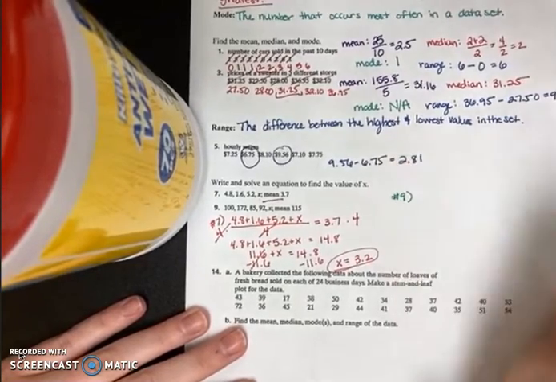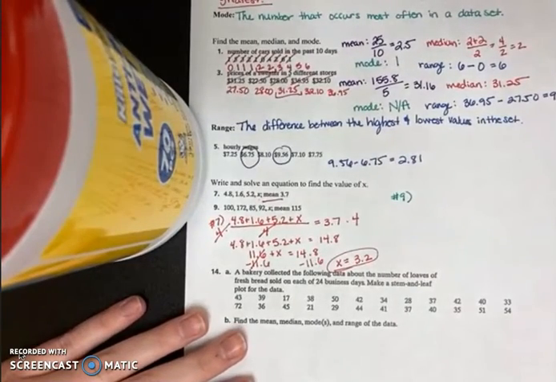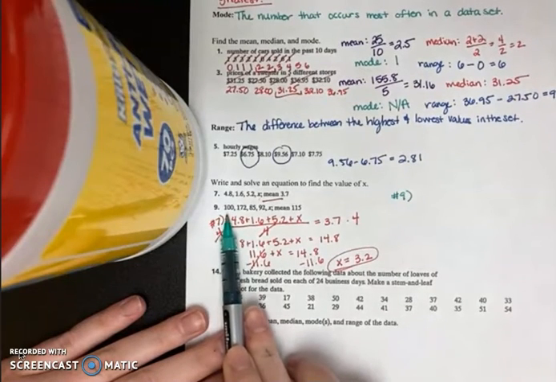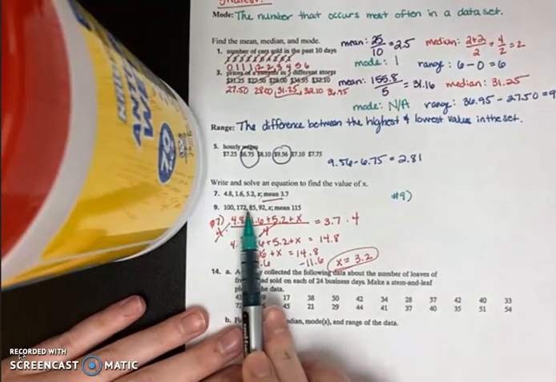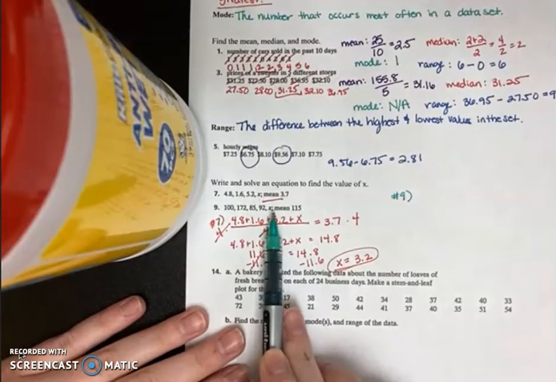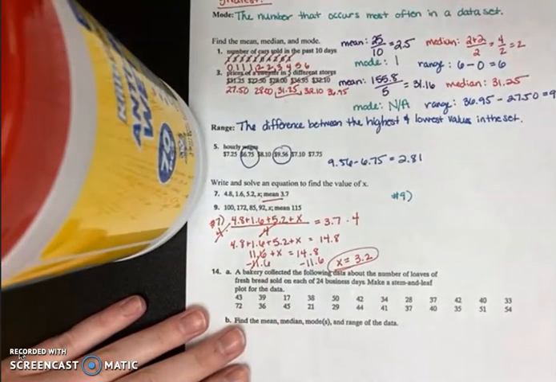Number 9. If you feel comfortable, go ahead and pause the video to attempt this problem. If you're still not comfortable, you can watch me solve it. I have the numbers 100, 172, 85, 92, and some value of x in a data set. I want the mean to be 115.